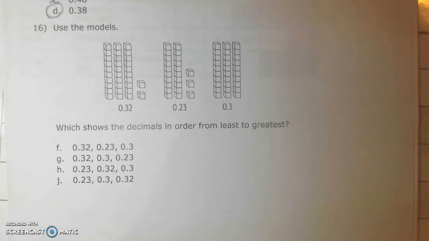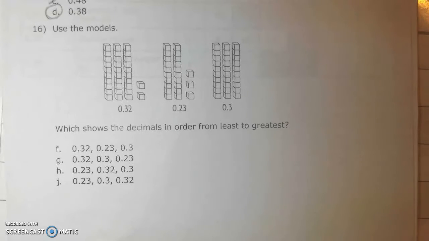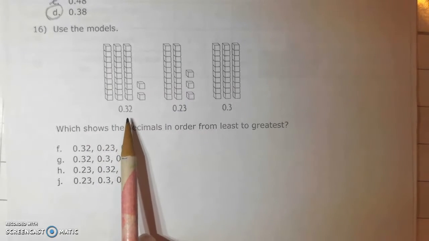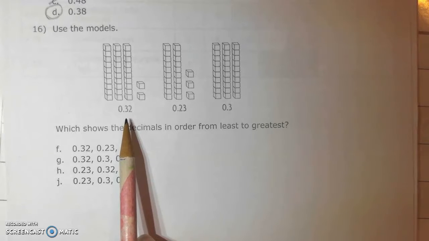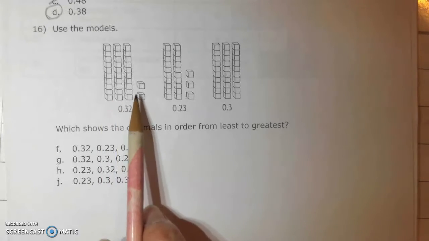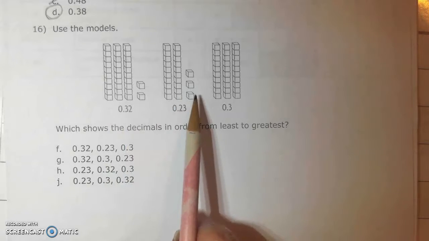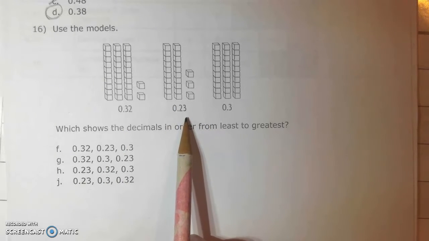Use the models, which shows the decimals in order from least to greatest. So the first thing I know is that I always have a model in 4th grade when I'm representing decimal numbers. So I have 3 rods and 2 units, that's 32 hundredths. I have 2 rods, 3 units, that's 23 hundredths.